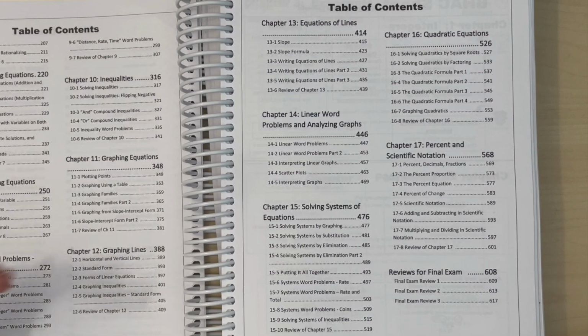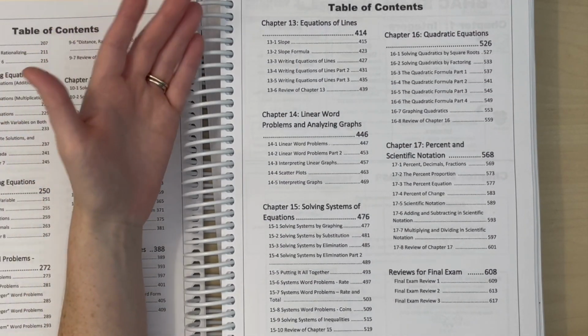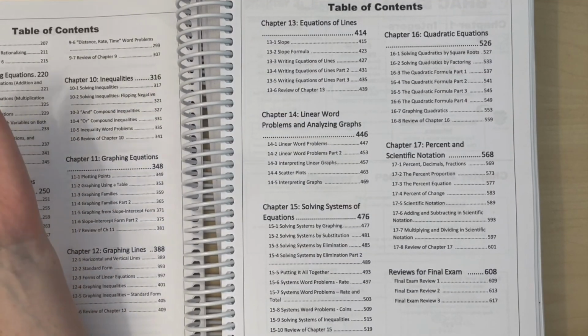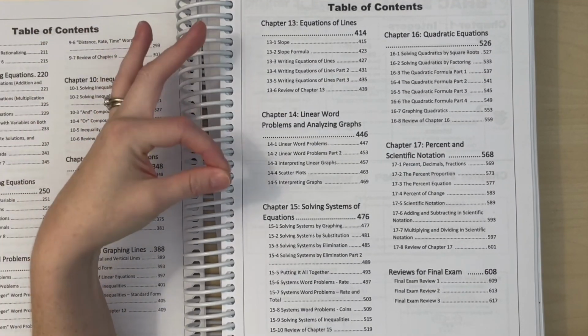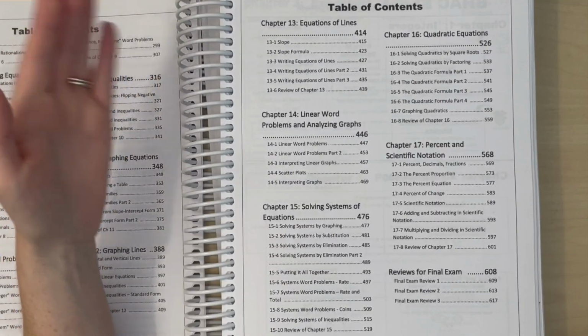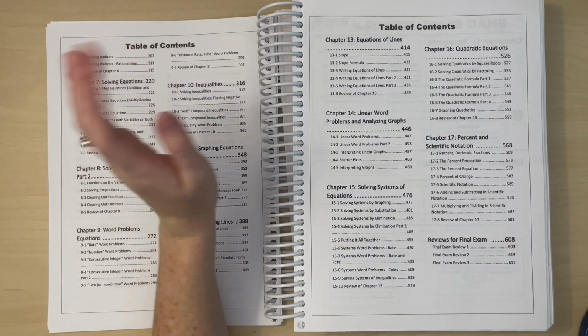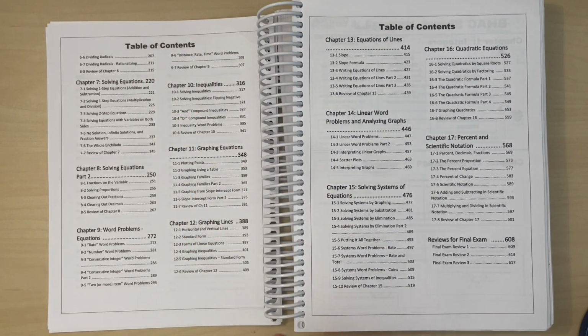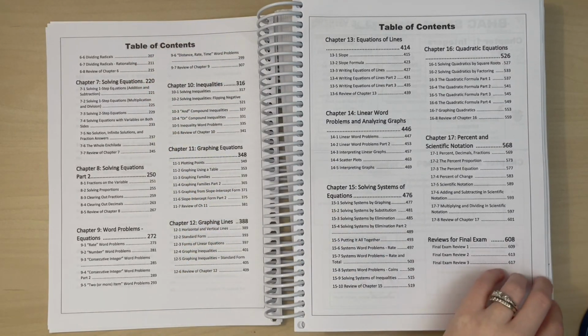Chapter 12 is graphing lines. Chapter 13, equations of lines. Chapter 14, linear word problems and analyzing graphs. Chapter 15, solving systems of equations. Chapter 16, quadratic equations. Chapter 17, percent and scientific notation. And then you have the reviews for the final exam.